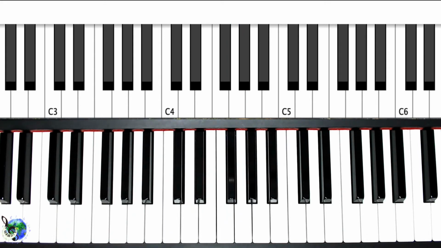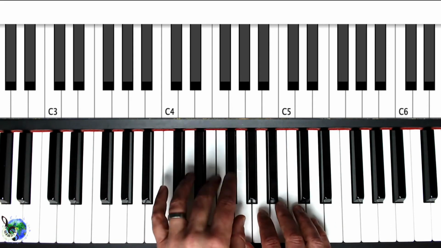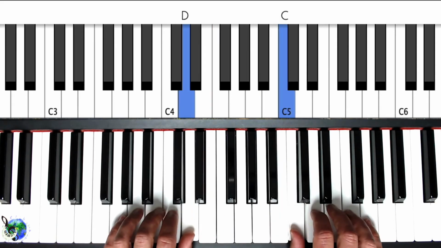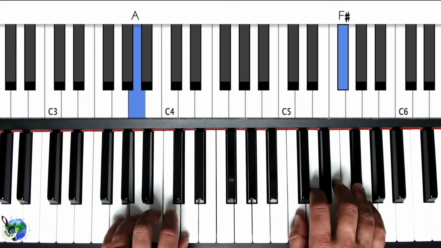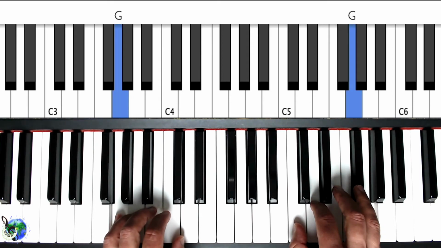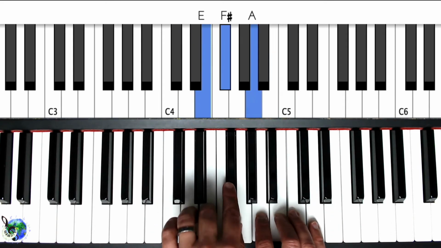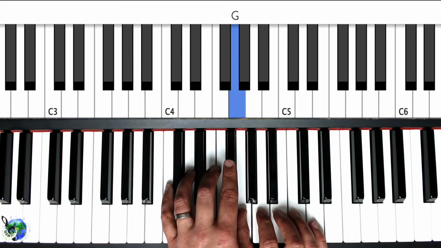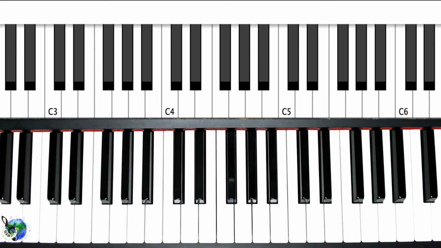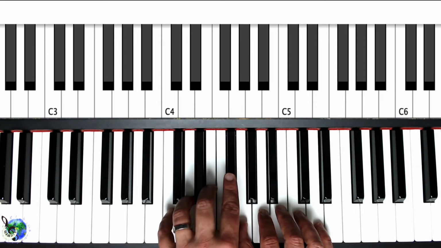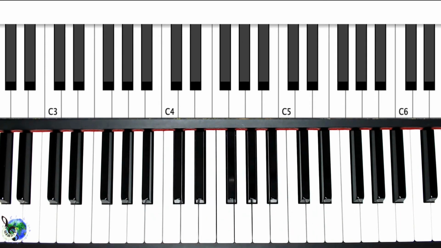Something super sweet to try out is both hands together. We go like this. It sounds pretty cool. It looks pretty complicated too, but it's really not too complicated. You just have to make sure that your fingers are in position for those black keys. So just watch out for those black keys.